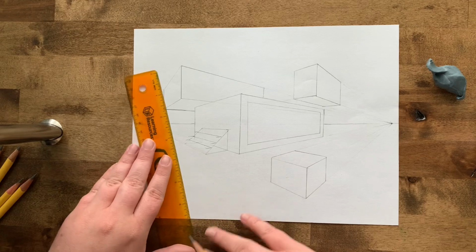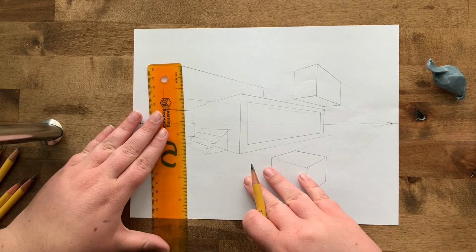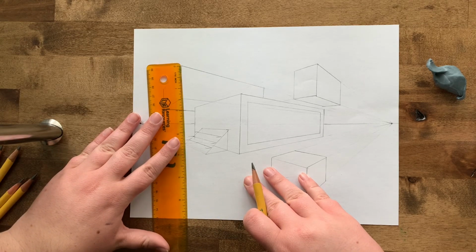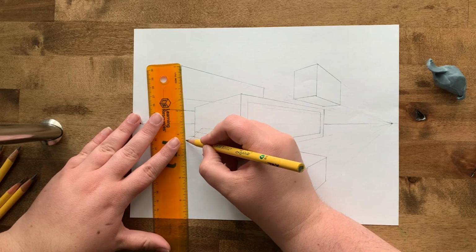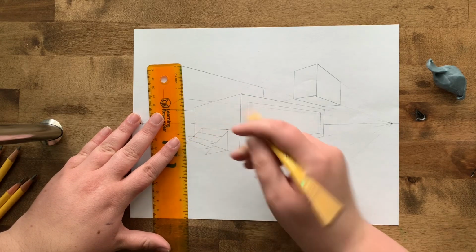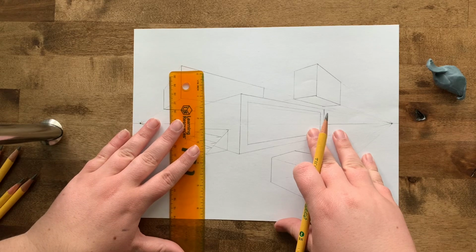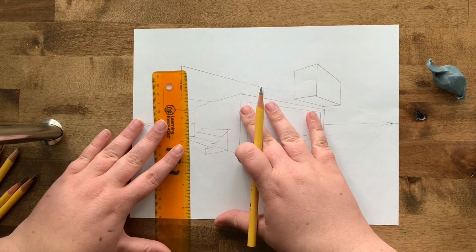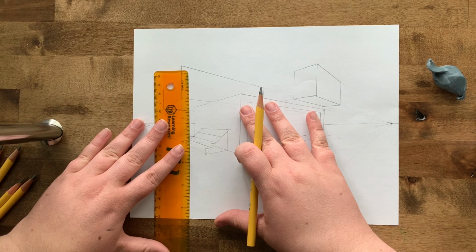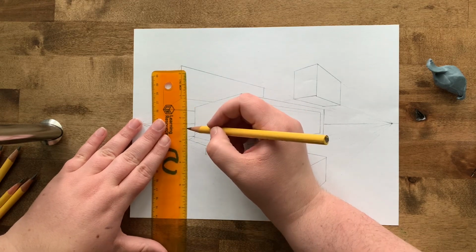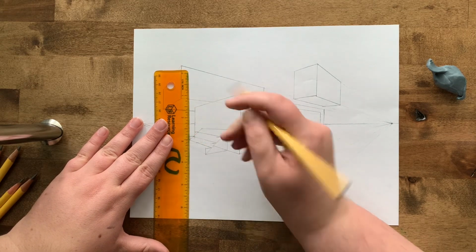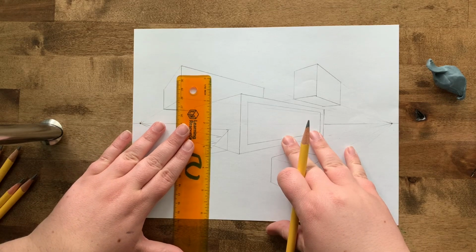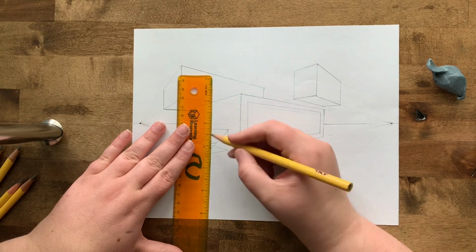So I can take my ruler and draw a vertical line right from that edge down to meet the triangle, the original edge of that triangle. I'm going to do that to each line. So now you can see our stairs going up and then over. We're creating that sort of L shape.